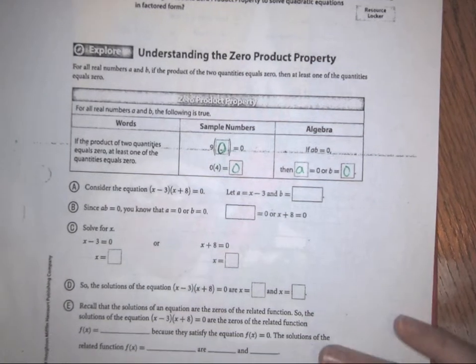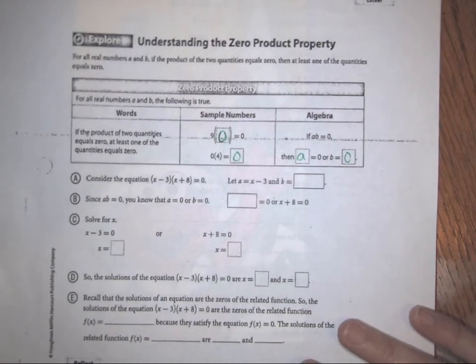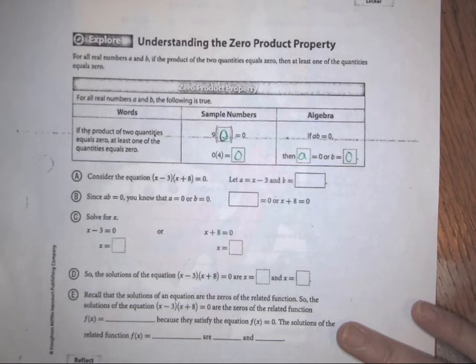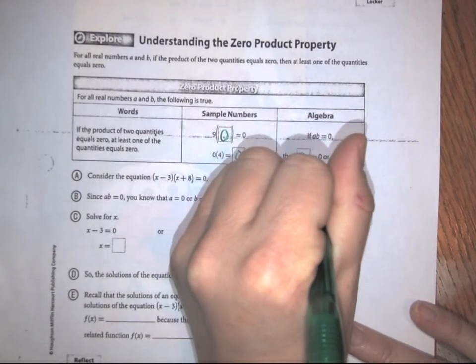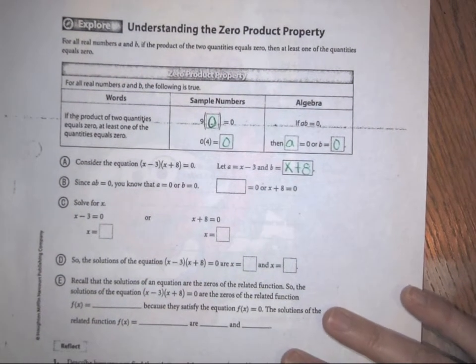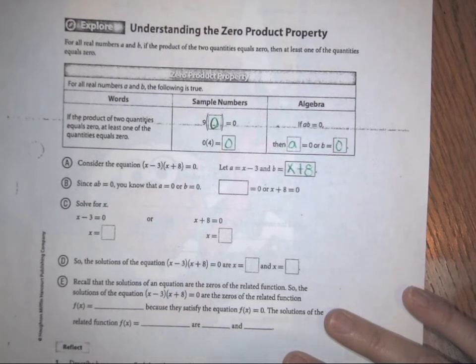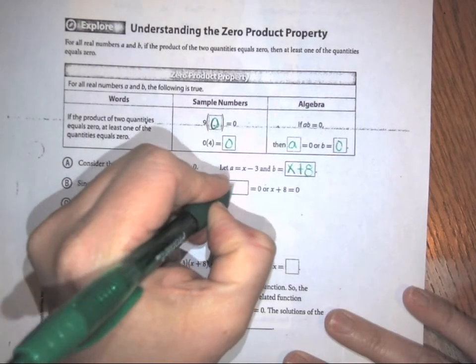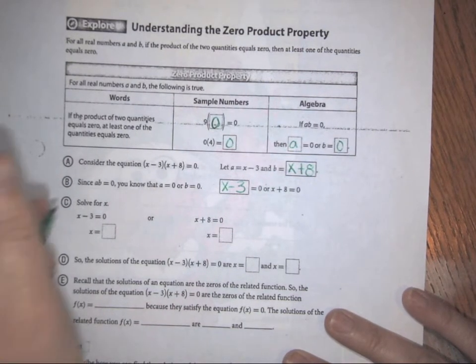So let's look at the equation x minus 3 times the quantity x plus 8 equals 0. First, we're going to let A equal x minus 3 and B equal x plus 8. Since A times B is 0, we know that A must equal 0 or B must equal 0. Therefore, x minus 3 must equal 0 or x plus 8 equals 0. So we're going to go ahead and solve for x.